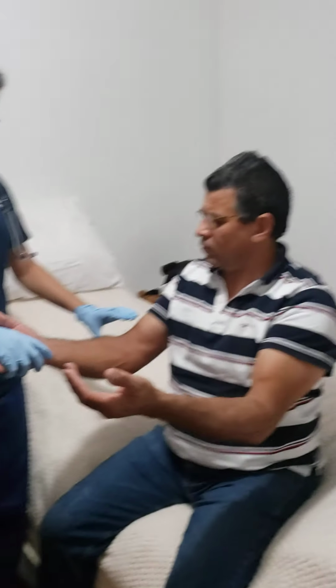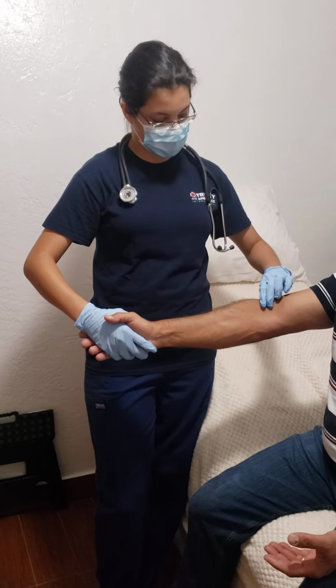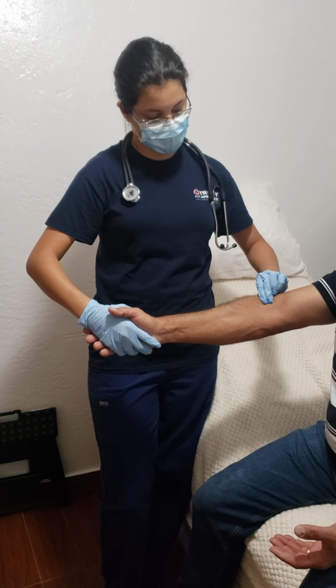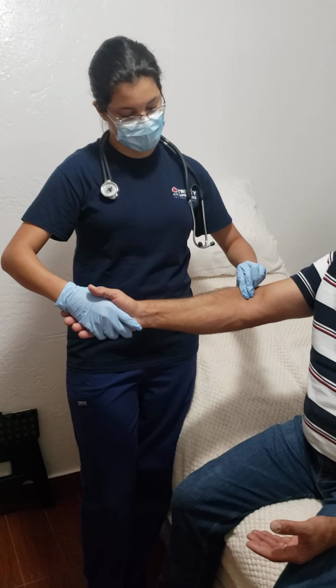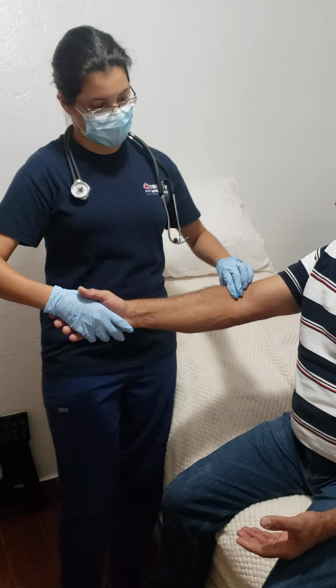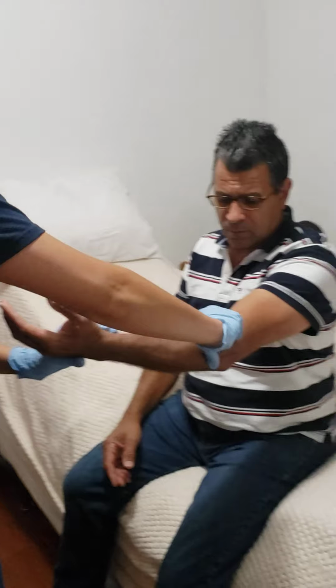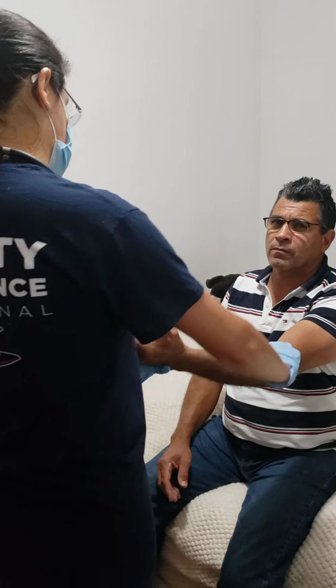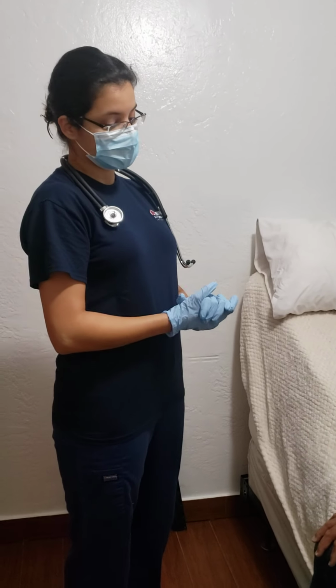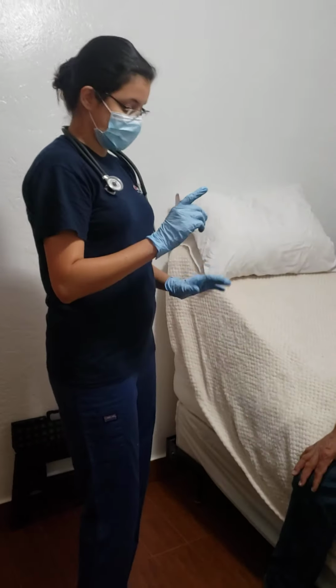And then we want to check the brachial pulses, which is next to the groove of the elbow. And then I'm going to do that on the other side. I'm going to make sure it's a +2. If it's lower or higher, I need to check that there's no vascular compromise. And then we're going to check the legs.